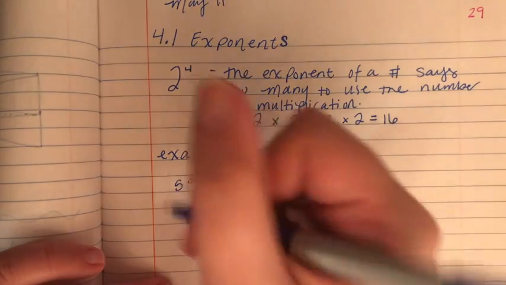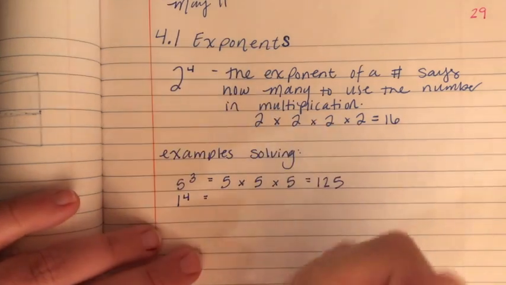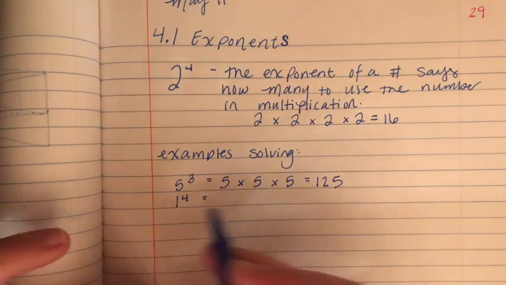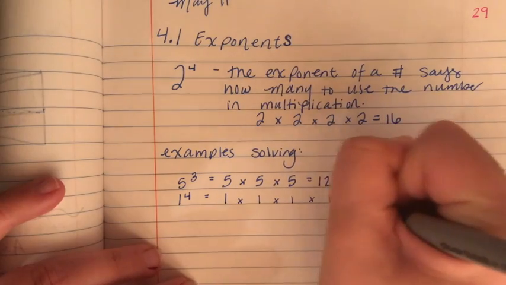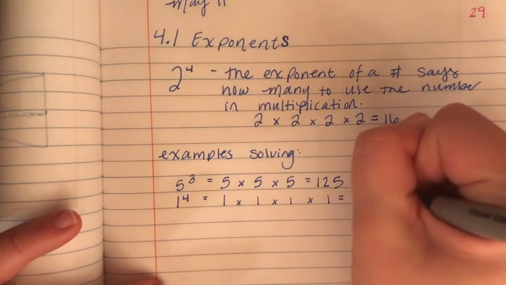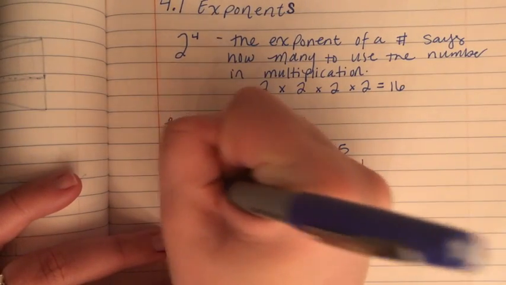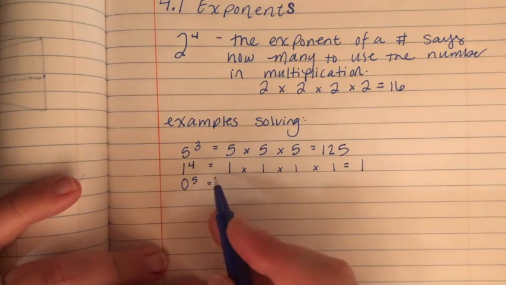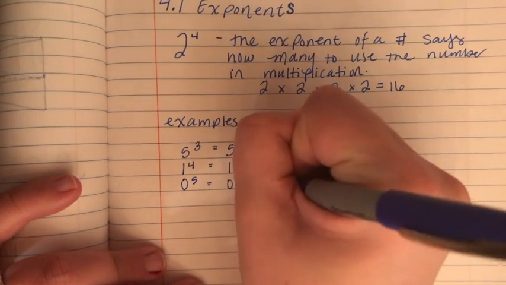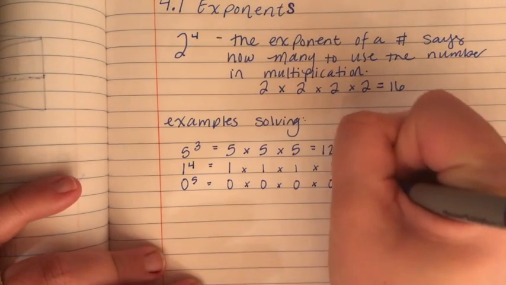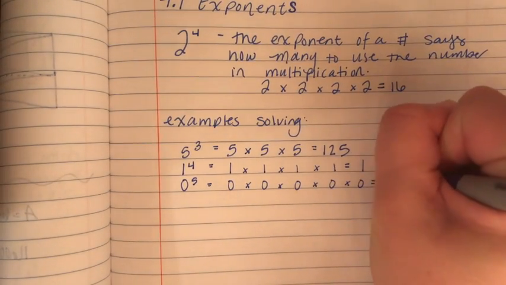Okay, let's say I had 1 to the 4th power. So this means 4 1's being multiplied together. So I have 1 times 1 times 1 times 1, which is going to equal 1. Okay, let's say I have 0 to the 5th power. So this is 5 zeros. I think you could probably already know what the answer to this is, but 5 zeros being multiplied together. As we know, 0 times anything is 0, so I get 0 as my answer.